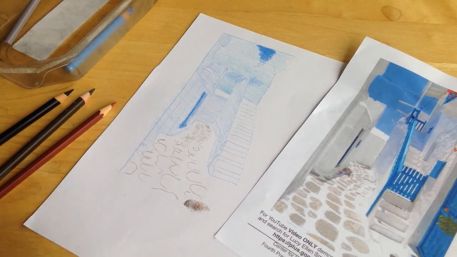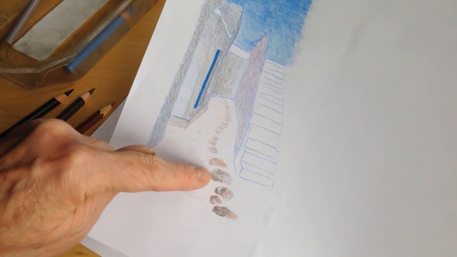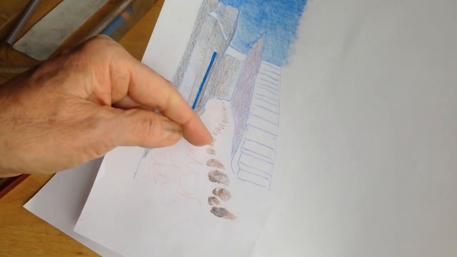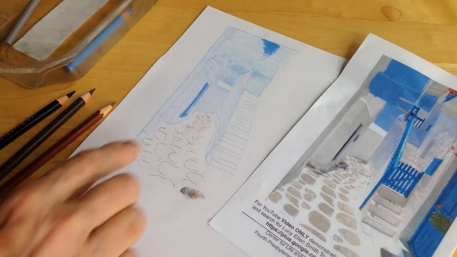And again, here's one that I have worked more on. And then I did that and then just kept it very, very light as I went back and very indistinct to give it the appearance of this path going back.